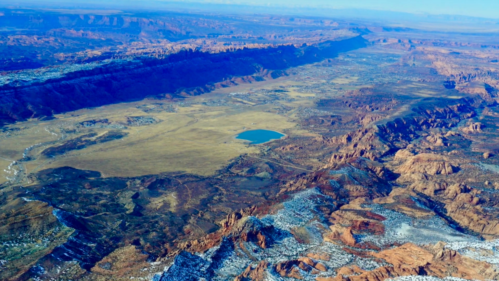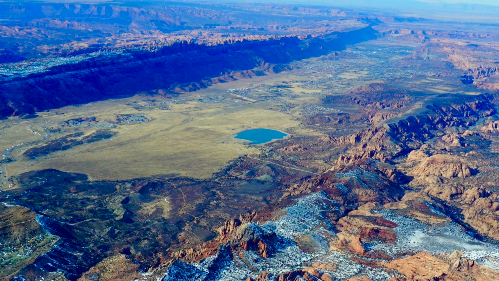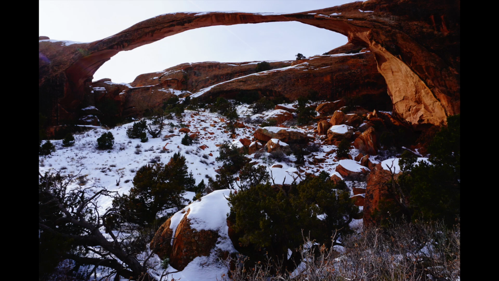So putting this all together, we're going to use this background information to understand the Moab Spanish Valley, some of the arches that we see in the area, as well as the La Sal Mountains.